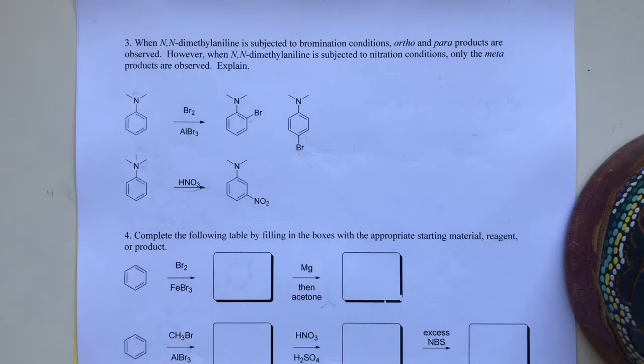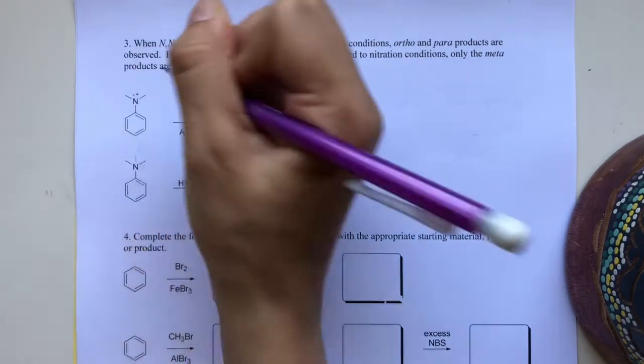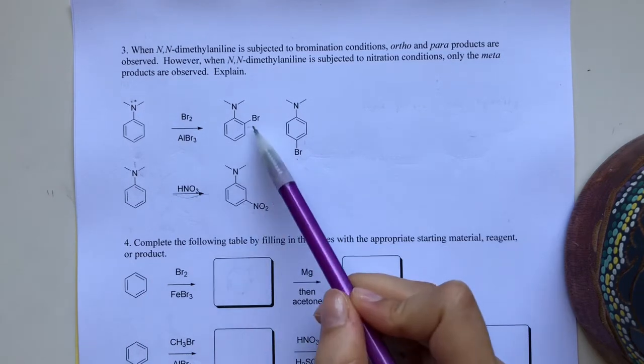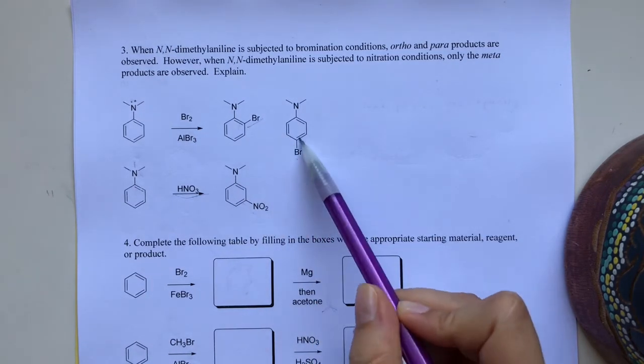Number 3. When N,N-dimethylaniline is subjected to bromination conditions, ortho and para products are observed. However, when N,N-dimethylaniline is subjected to nitration conditions, only the meta products are observed. Explain. So under bromination, the lone pair on the nitrogen makes the substituent an activating group, which is why the Br adds in the ortho and para position.